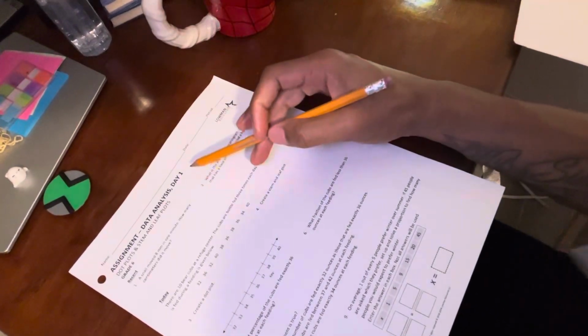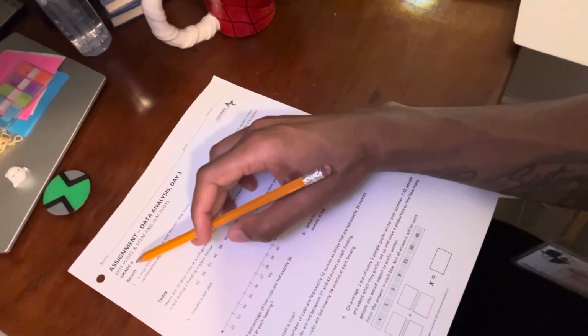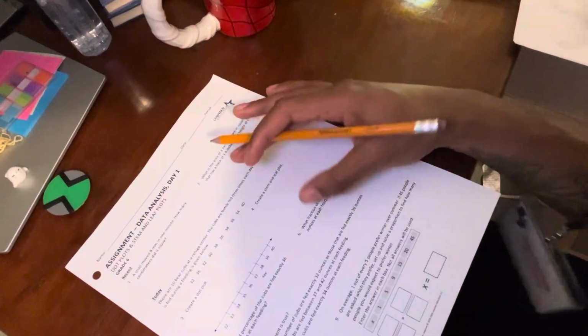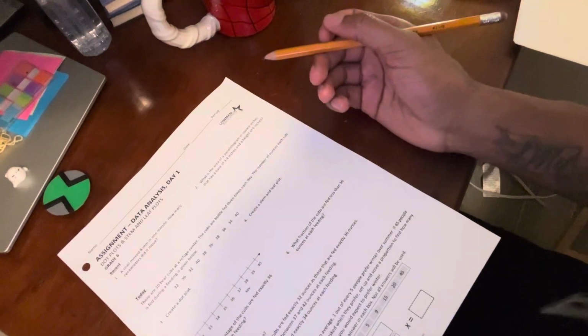This is the assignment for day one on data analysis, dot plots, and stem and leaf plots. We're going to start with the recent ones. A lot of you had questions on that, and we need to review unit measurements a little more.